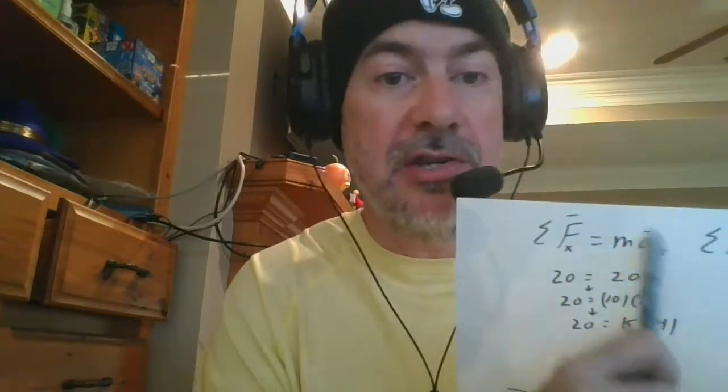If this side is positive, in other words, a positive directional force, the acceleration has to be positive. If this is negative, this has to be negative, because positive 20 has to equal positive 20, negative 20 has to equal negative 20. So the signs have to be the same here, okay? Direction matters with vectors, okay?